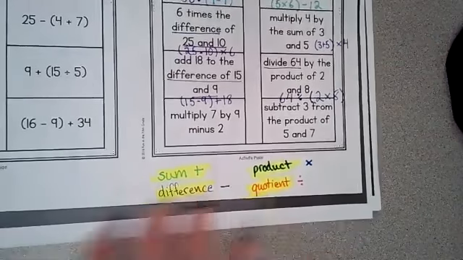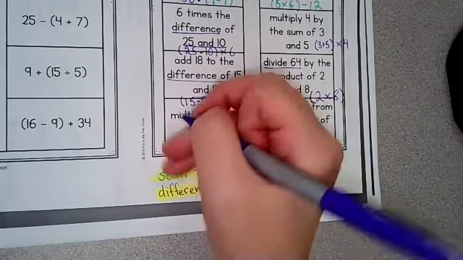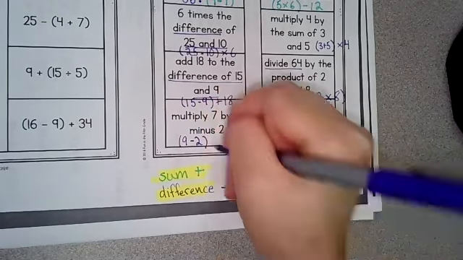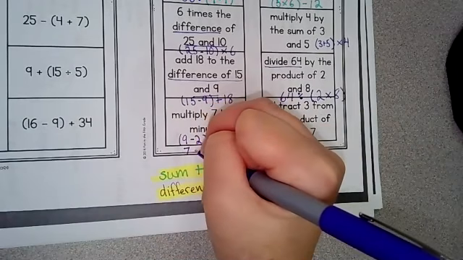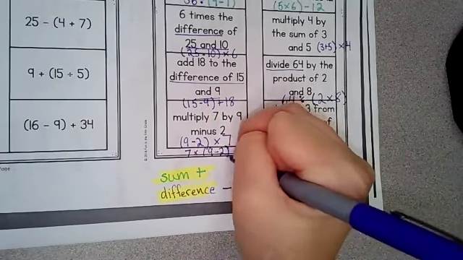Next one, you're going to multiply 7 by 9 minus 2. Just take 9 minus 2, and then multiply 7 by it. It could also look like this, 7 times 9 minus 2.